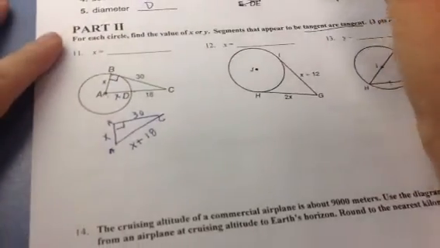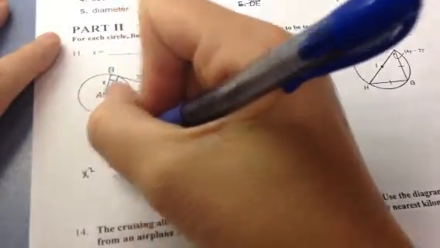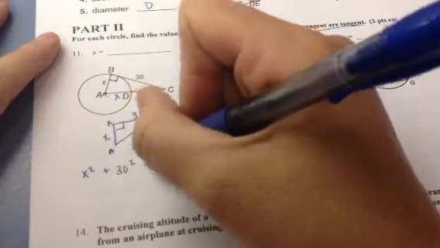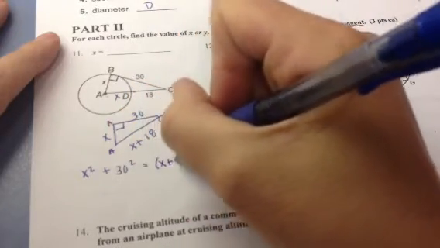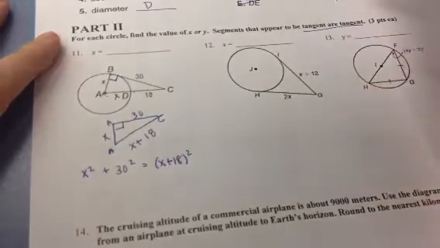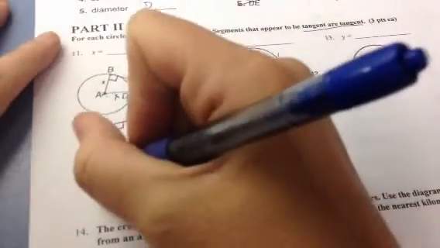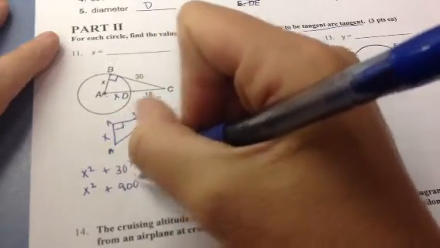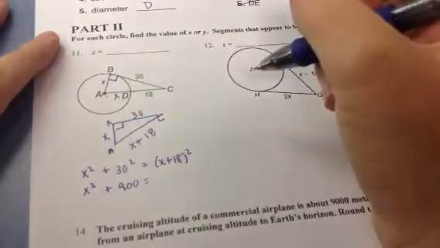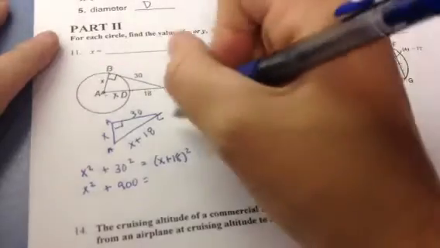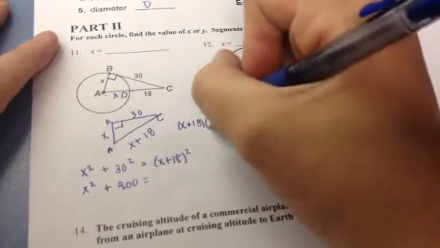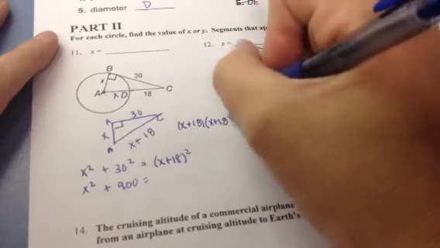All right, so we plug this into the Pythagorean theorem. A squared plus B squared is C squared. So my legs, A and B, are x and 30. And then C squared is my hypotenuse squared. So this becomes x squared still. 30 squared is 900. And then this you actually have to FOIL. So you have to multiply x plus 18 times x plus 18.